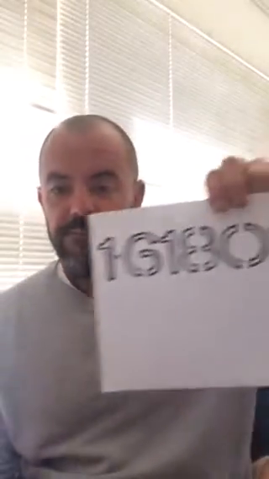The sequence opens the door to the golden ratio. There it is. The golden ratio is 1.61803398875. It opens the doorway to more adventures in mathematics.